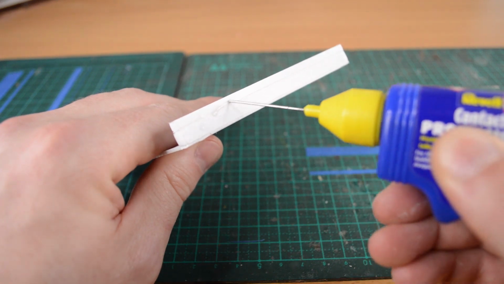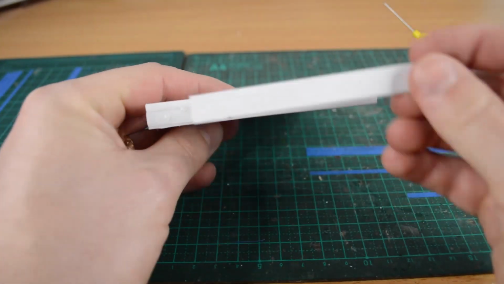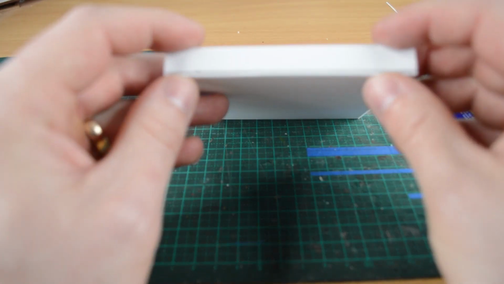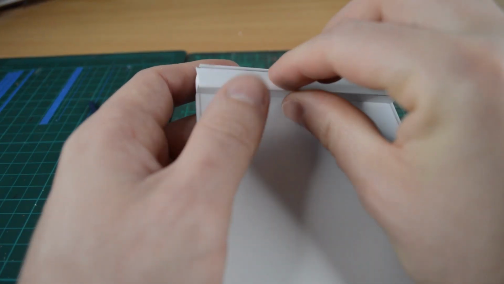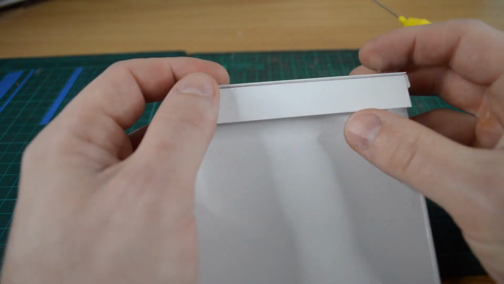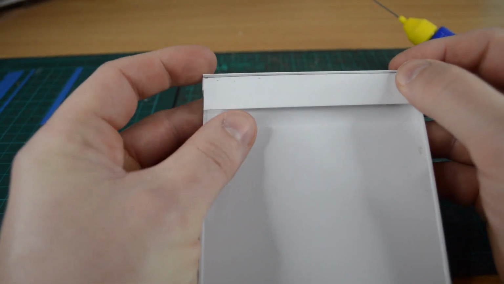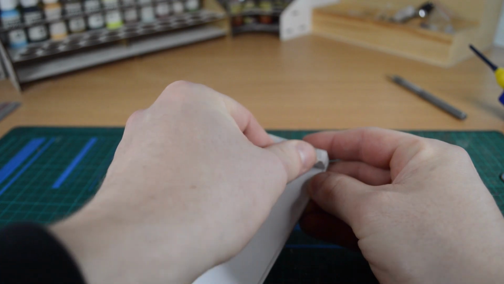I then cut two rectangles out of plain polystyrene to create the roller door barrel's housing box, which I then glued on. I bent one of the corners up to create some wear and tear.